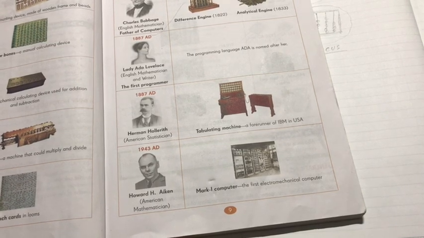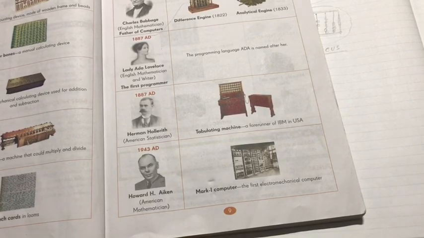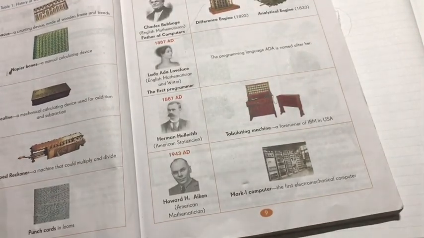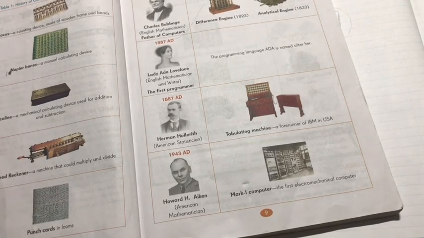Now, after that, Herman, an English statistician, developed a tabulating machine which assists in summarizing information stored on a punch card, the one which we have already learned before. It is the punch card in looms. This tabulating machine works with or assists information already on punch cards. It summarizes information stored on the punch card. This machine was developed in the USA.